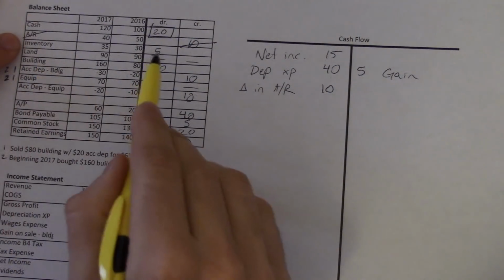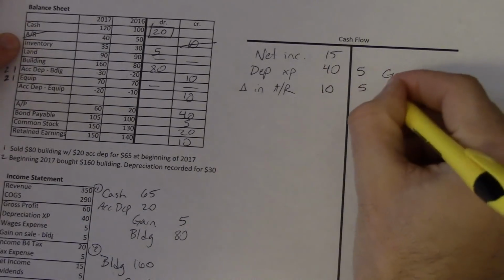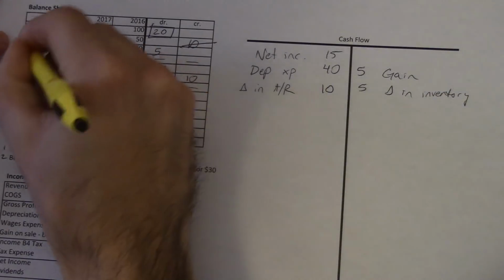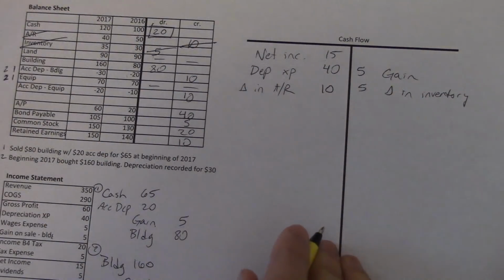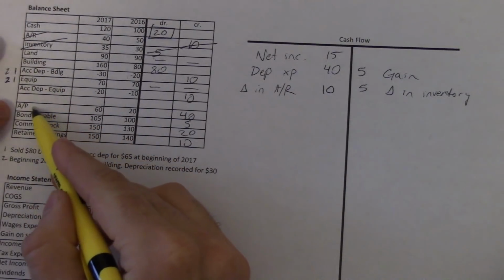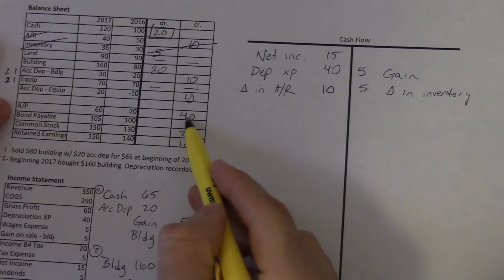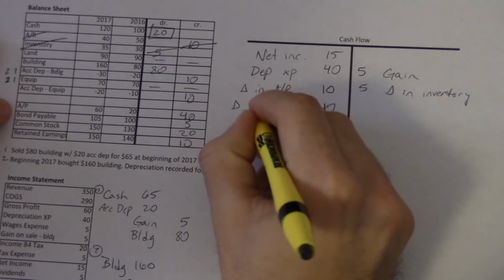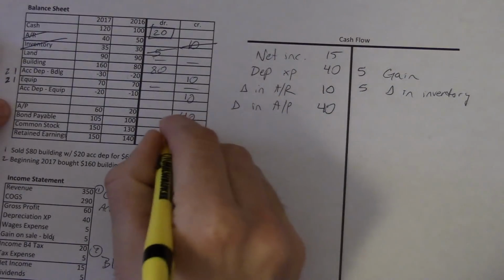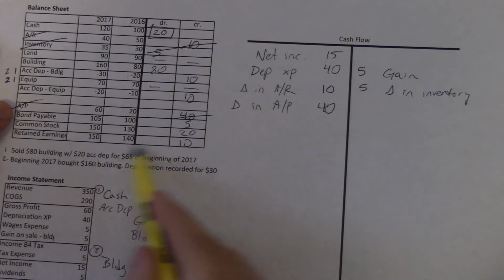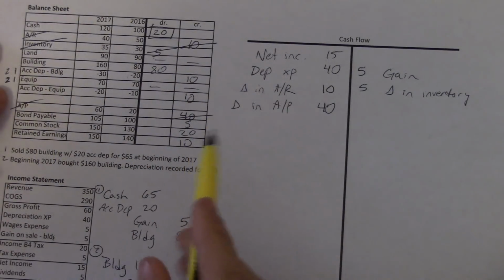Inventory is a current asset. We've got a debit of 5, so we'll have a credit of 5. Change in inventory. We're good with inventory. Land is a long-term asset. We'll skip that. Go down to our current liabilities. Accounts payable. A credit of 40, so we'll have a debit of 40. Change in accounts payable. There we go. And that's all of our current liabilities and current assets.